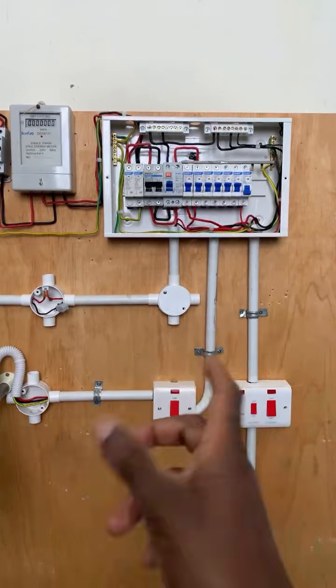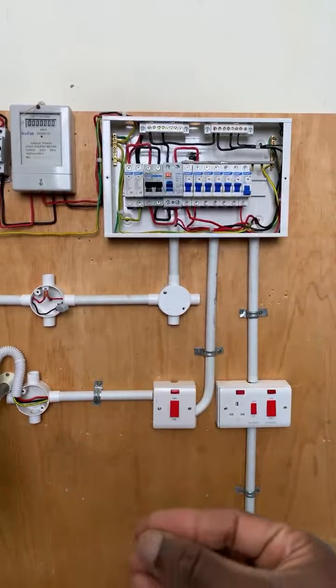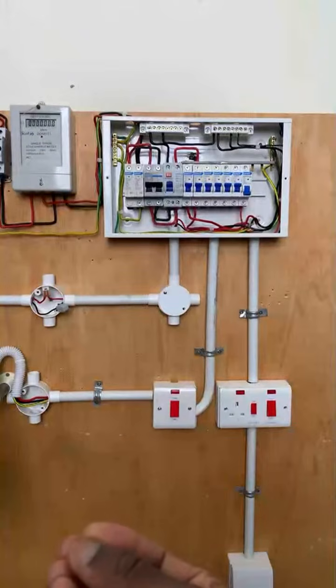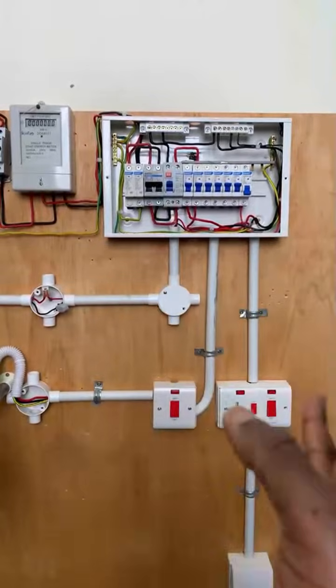So the problem may escalate into burning the house. If there is a bulb that has a short circuit internally, it will not trip that breaker. And so you are supposed to separate.